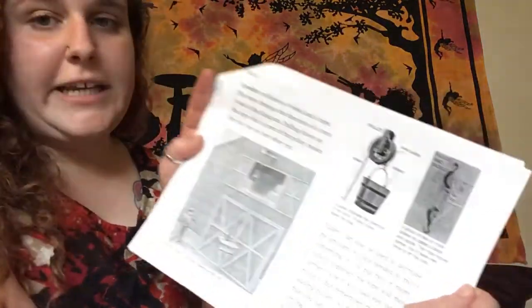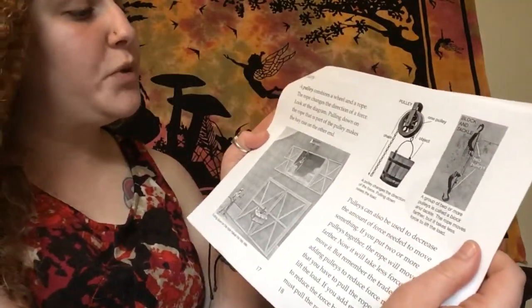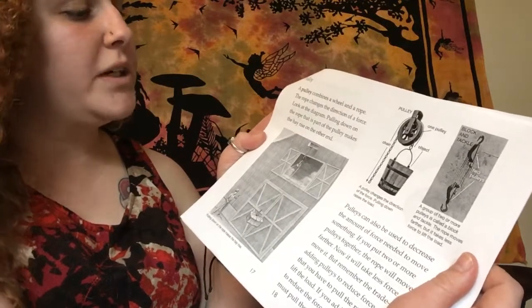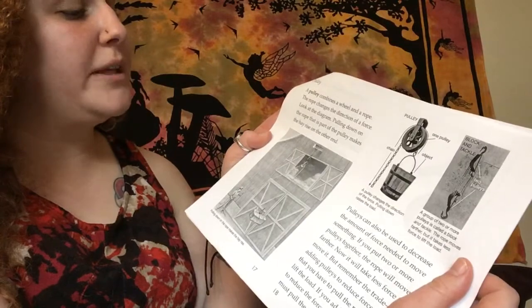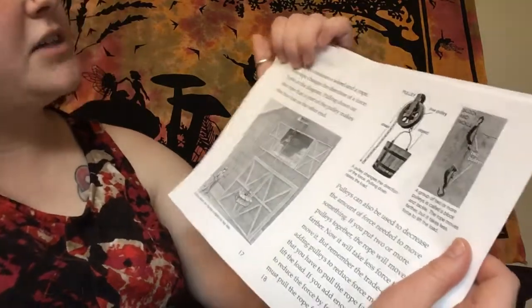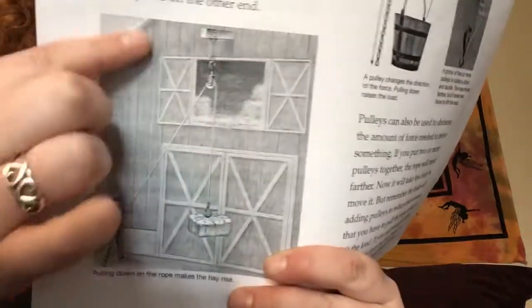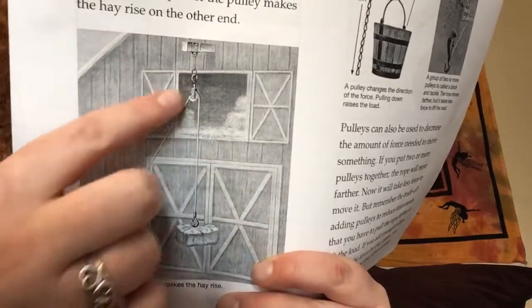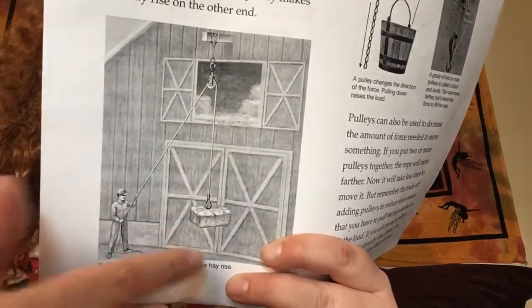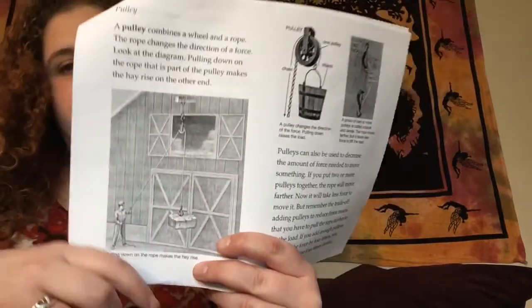All right, a pulley. A pulley combines a wheel and a rope. The rope changes the direction of a force. Look at the diagram. Pulling down on the rope that is part of a pulley makes hay rise on the other end. Pulling down on the rope makes the hay rise. So he has a rope, he chained it up here, he put the pulley in there, and now he's pulling it up, making it easier to pick this up and put it over there. Okay.